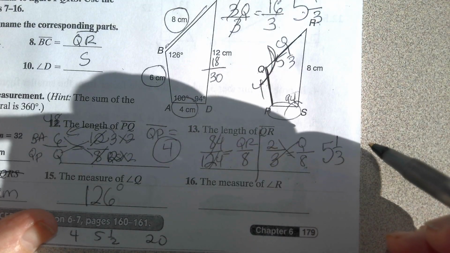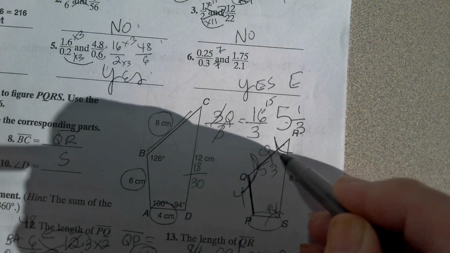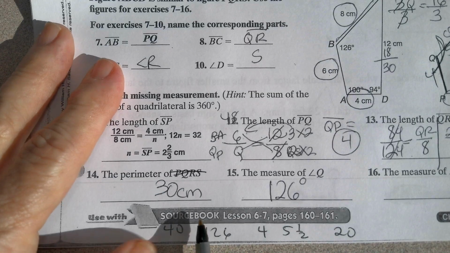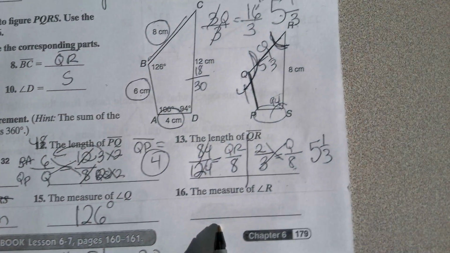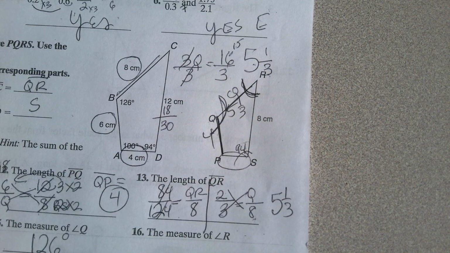What is the measure of the angle R? We're looking for, oh, this one right here. Oh, okay, this is interesting. Number 14, we did the perimeter of the first one, which is 30. But this one, this is really taking more time than I wanted, but you need to know this.